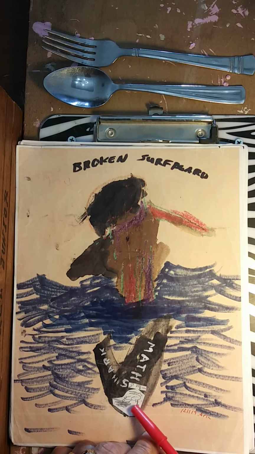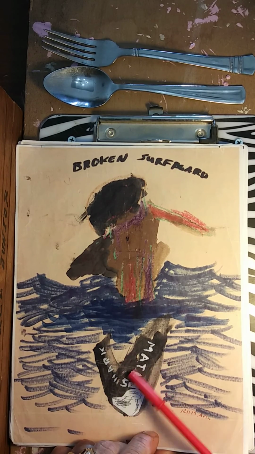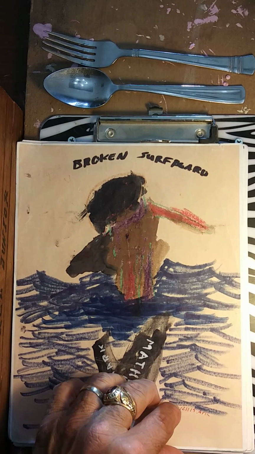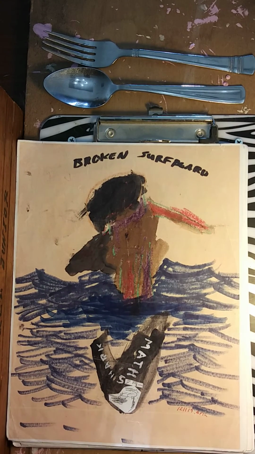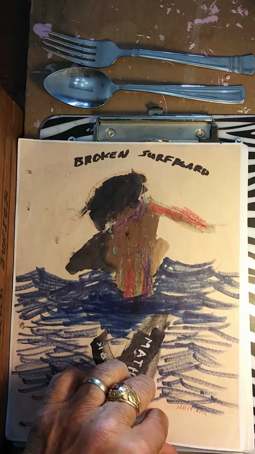If your board gets broken, don't worry about it. You can always take the decals off with a new board. There's new boards there. Mustang Island, good place to go. Have fun in Mustang Island.